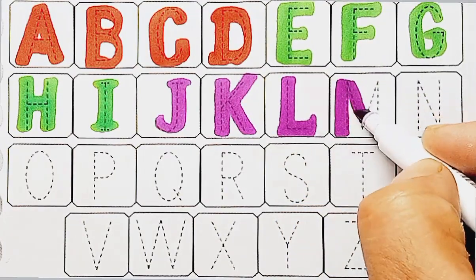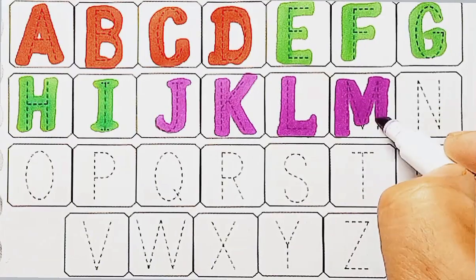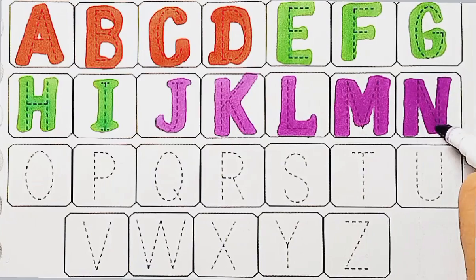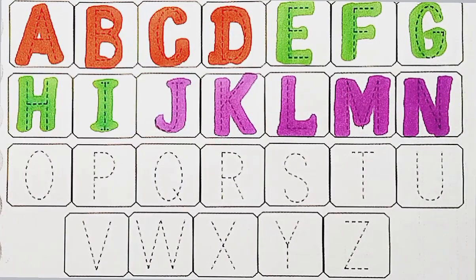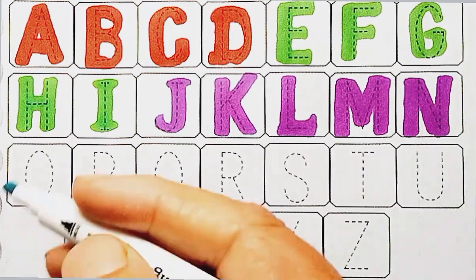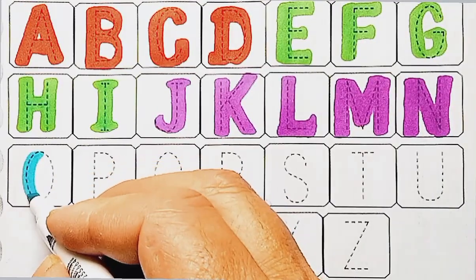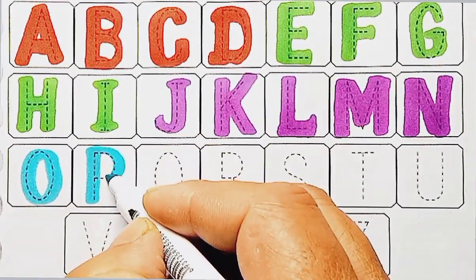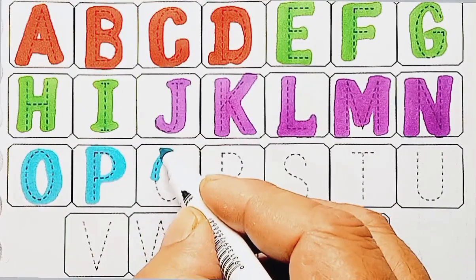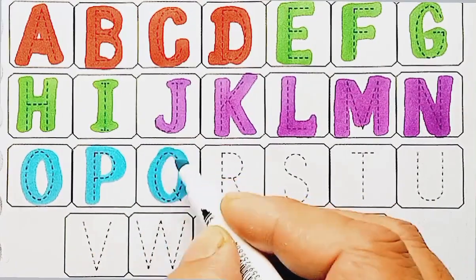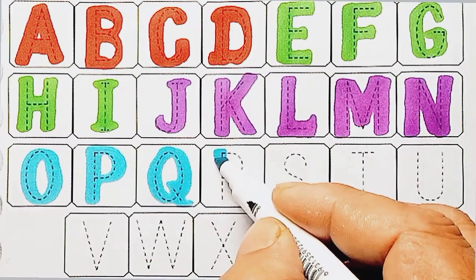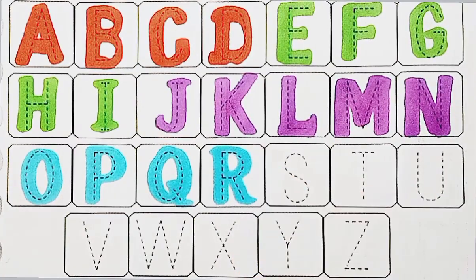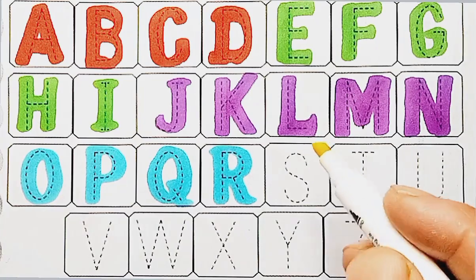M for mango. N for nose. Blue color, O for orange. P for peanut. Q for quail. R for rabbit.